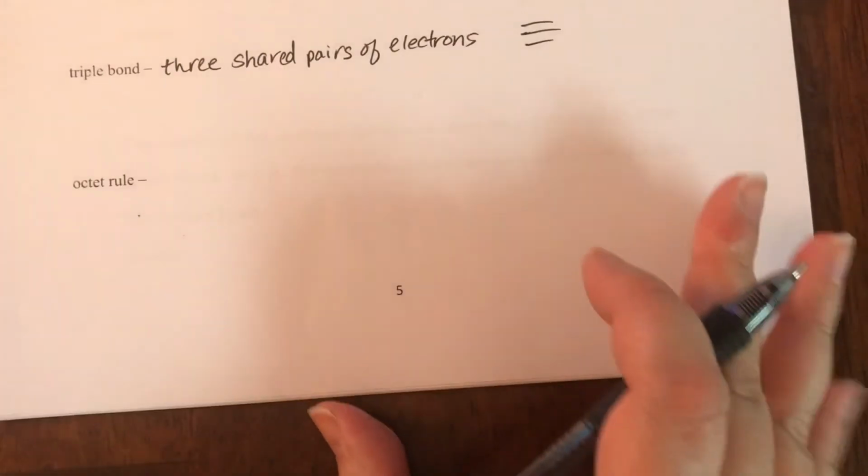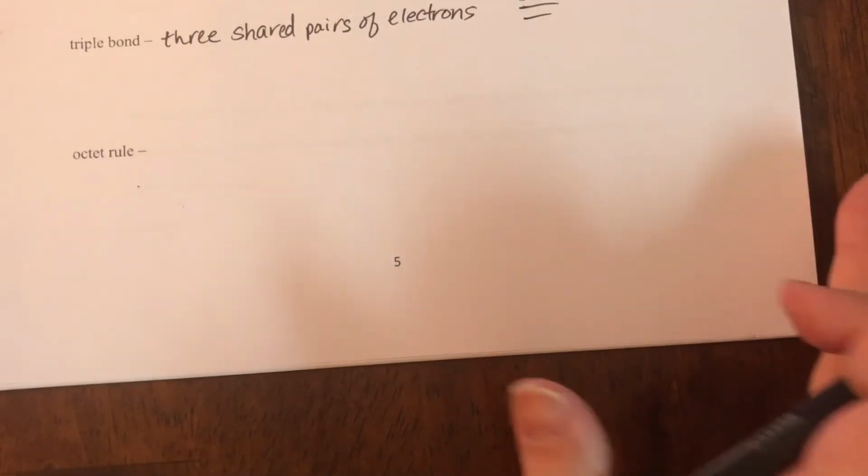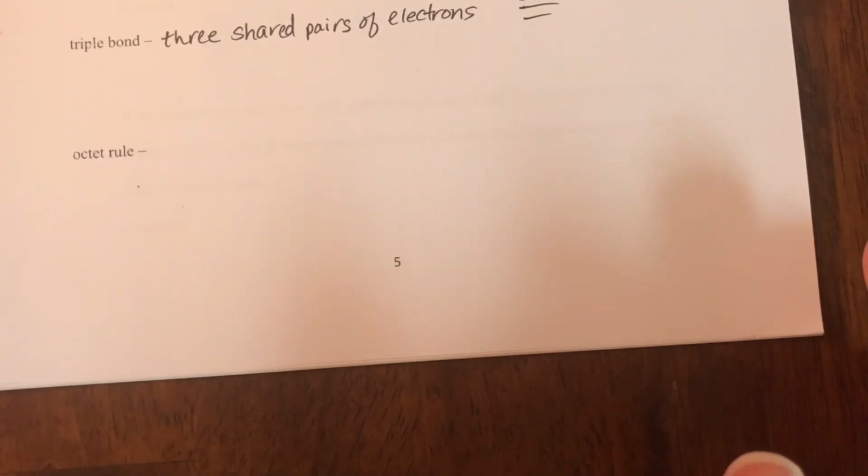The octet rule is a rule that has to do with the fact that the noble gas configuration, the electron configuration of a noble gas, is extremely stable. And so atoms in a compound will want to be in a configuration that makes them seem to have a noble gas configuration.